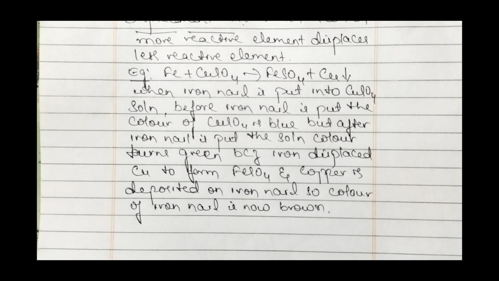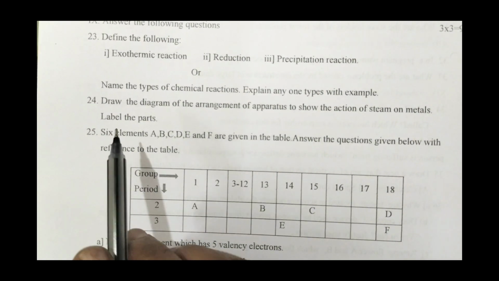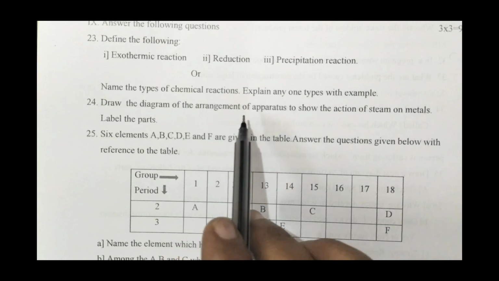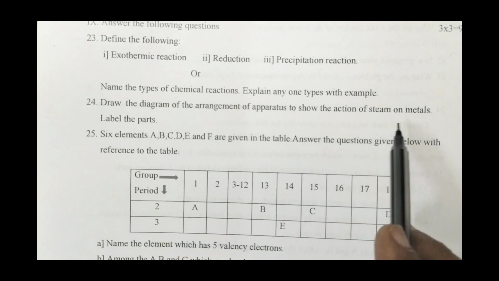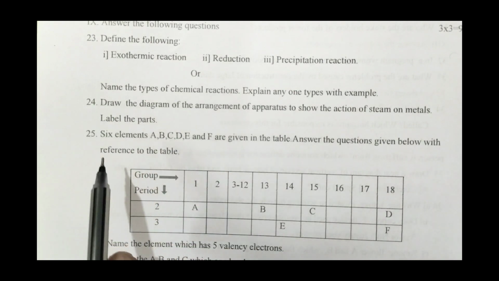So now let us move to the 24th question. The 24th question is a diagram question: draw the diagram of the arrangement of the apparatus to show the action of steam on metals and label the parts. So the 24th is a diagram.